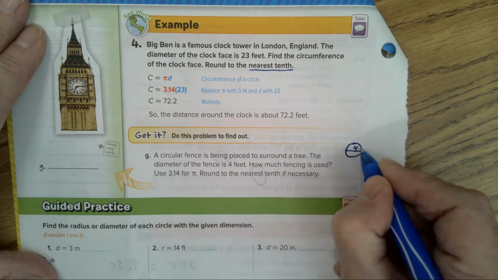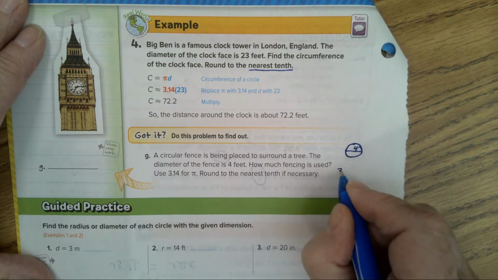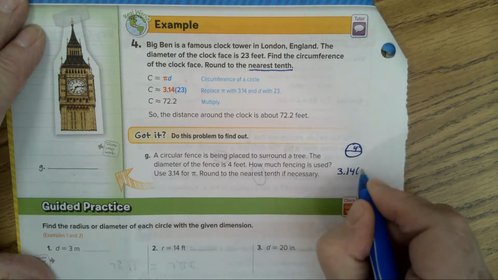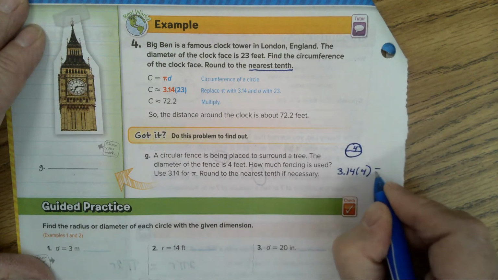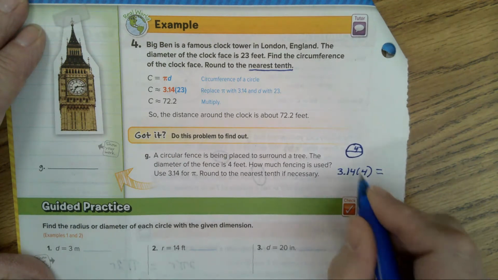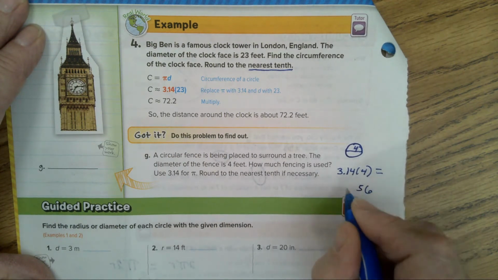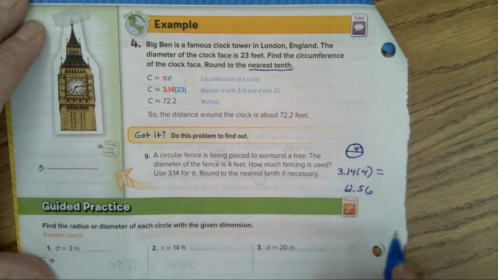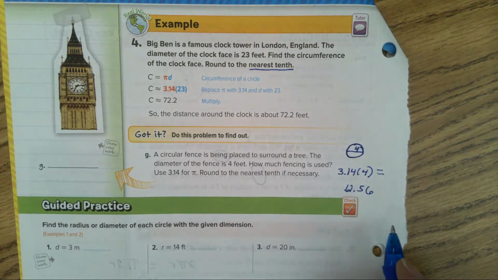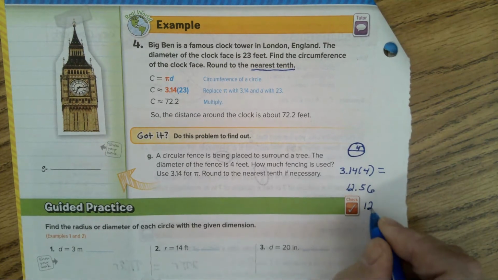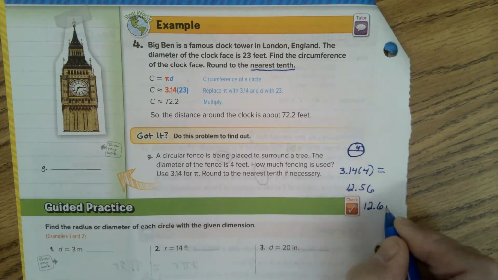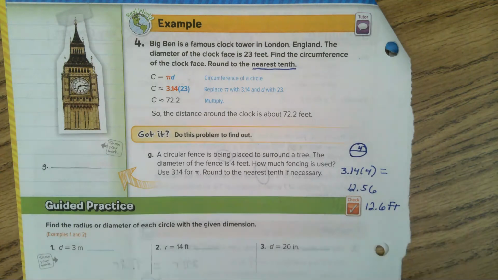If the diameter is 4, you're going to take 3.14 times the diameter of 4, and that will give you 12.56, but it wants us to round to the nearest tenth. When I round it to the nearest tenth, what's the answer going to be? Yes, 12.6 feet. That's how long it is going to be, the distance around the circle.